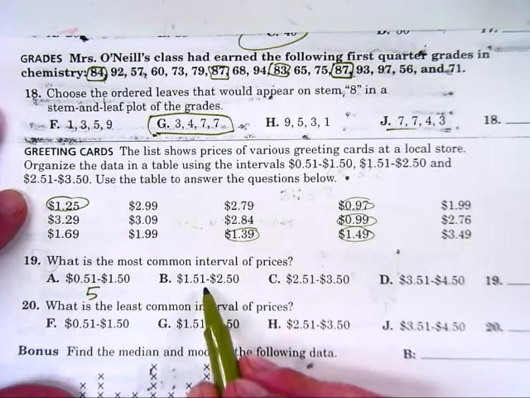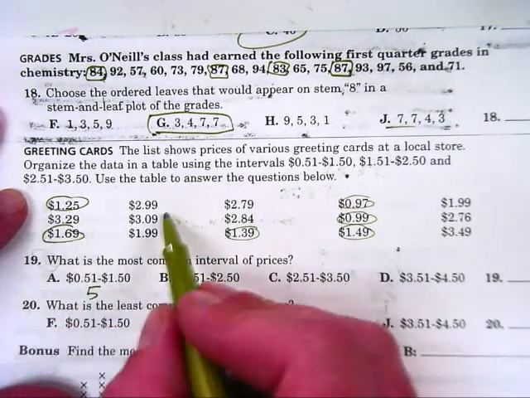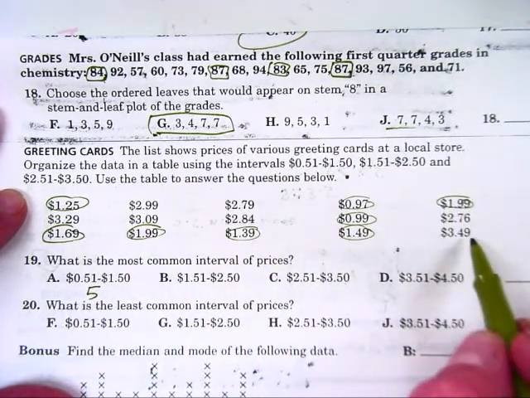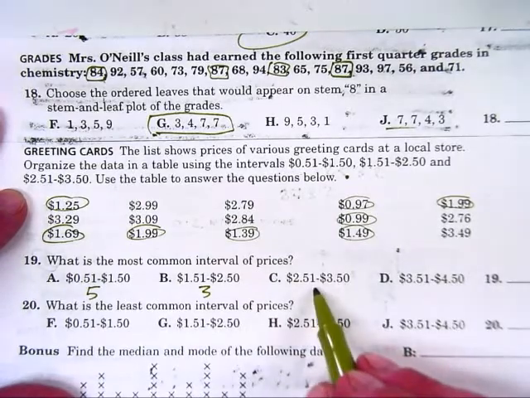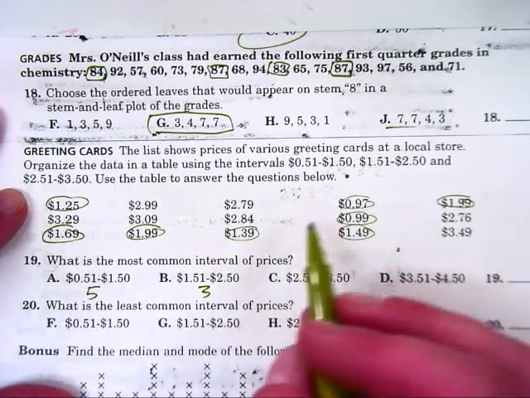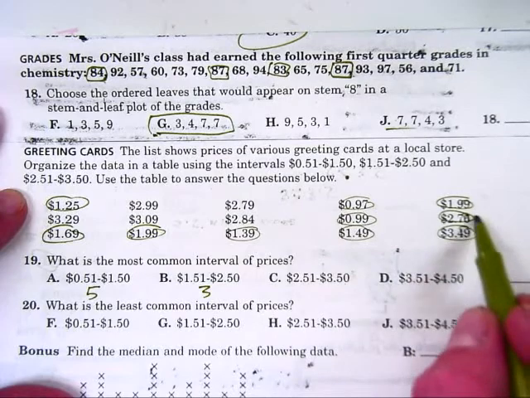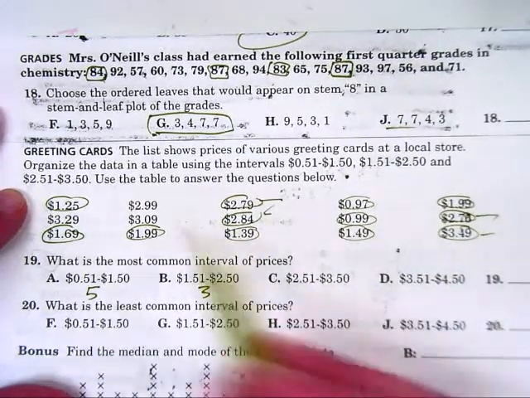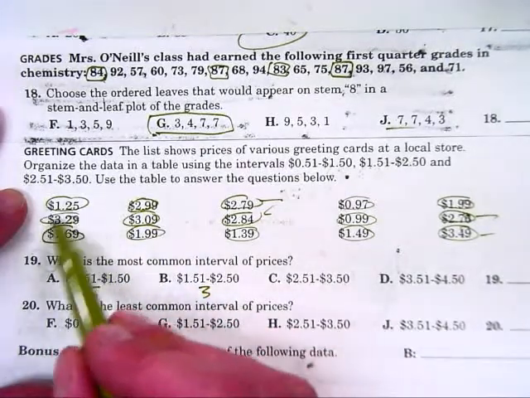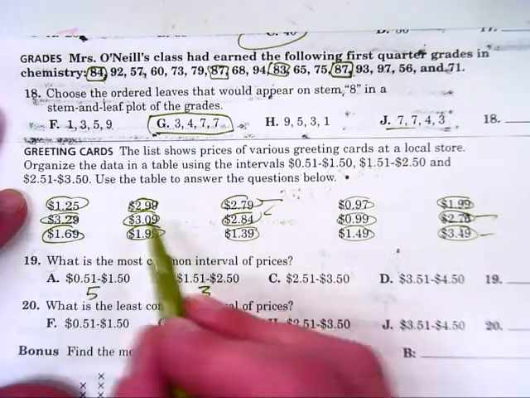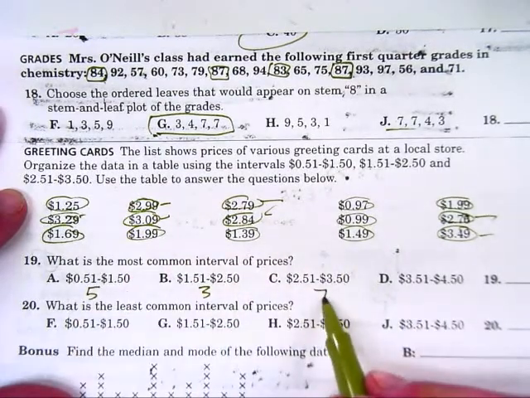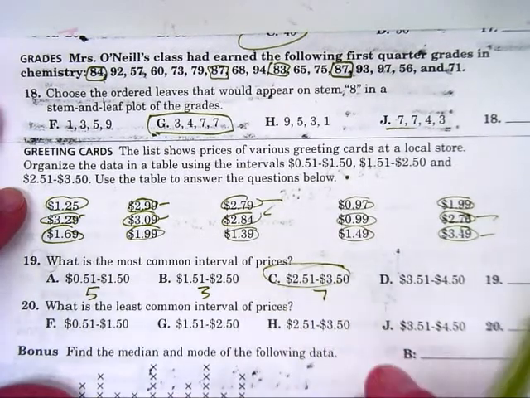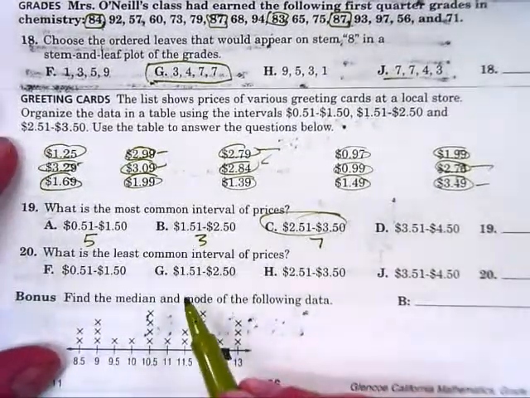How many are in 151 to 250? Looks like 1 there, 1 there, 1 there, and that's it. So 3 there. 251 to 350. We got this guy, that's 2 there. This guy, 2 more. This guy, and this guy. So we got 7 there. So it looks like that's going to be the most common. There's none above 351, so that wouldn't work. So it's C.